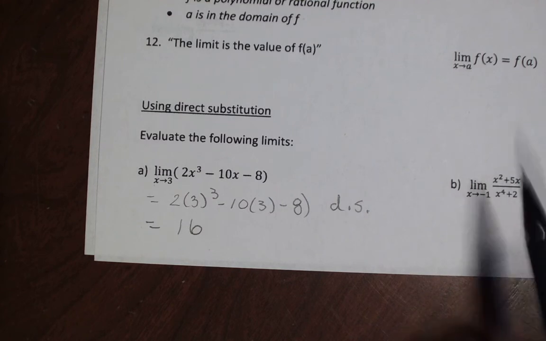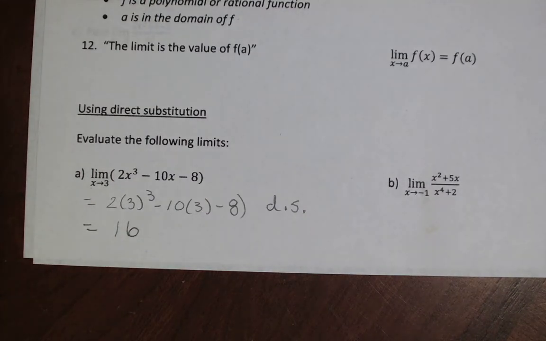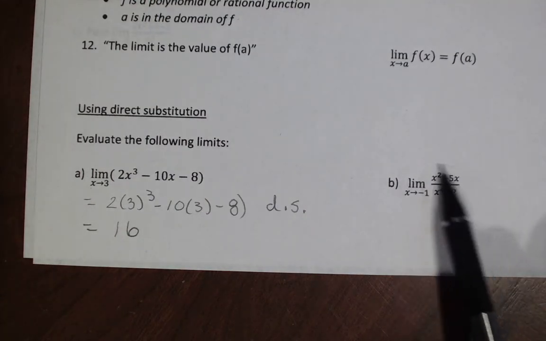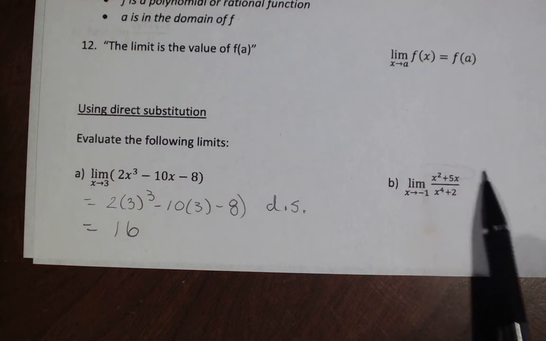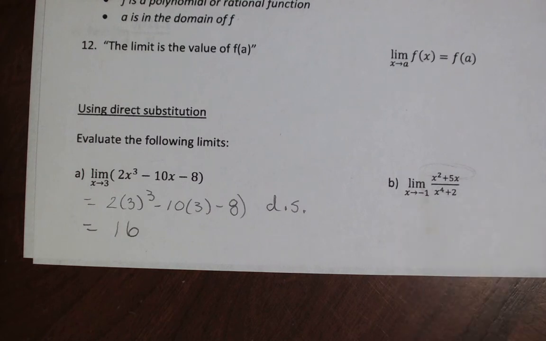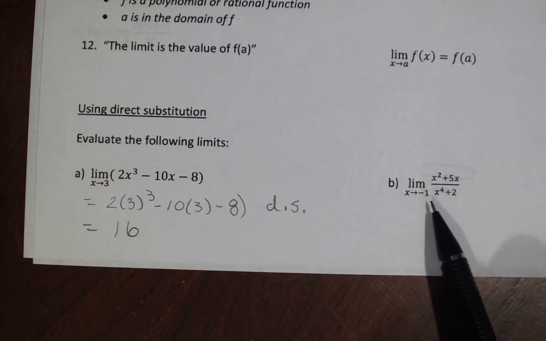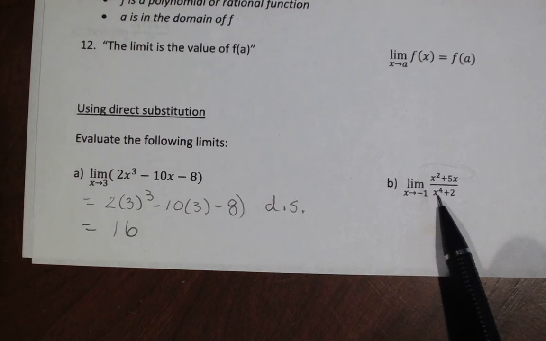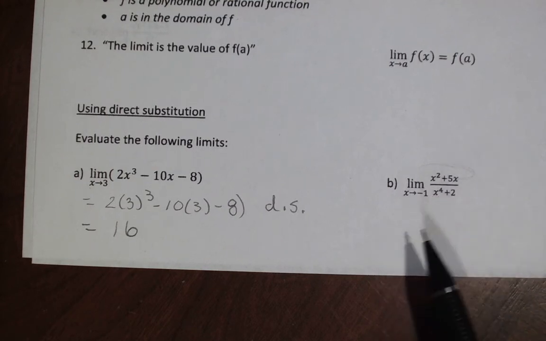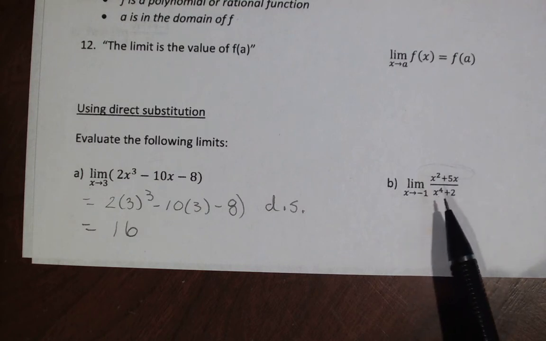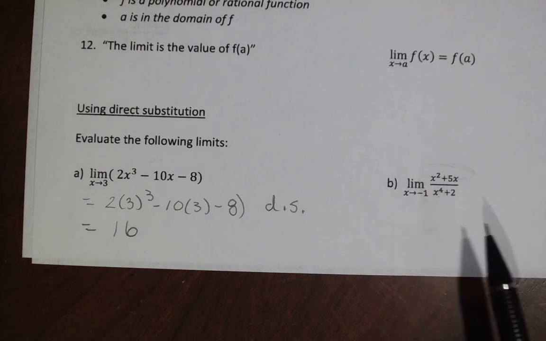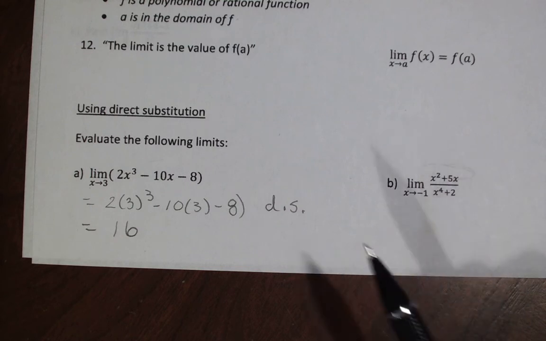Now let's look at b. b is a little different because I have a rational function. So I know the domain of the numerator is all reals. The domain of the denominator is all reals, but remember your denominator also can't equal 0. So let's make sure if I plugged in -1, I wouldn't get 0. -1 to the 4th is 1, plus 2 is 3, so we're okay. -1 is in the domain of the function.